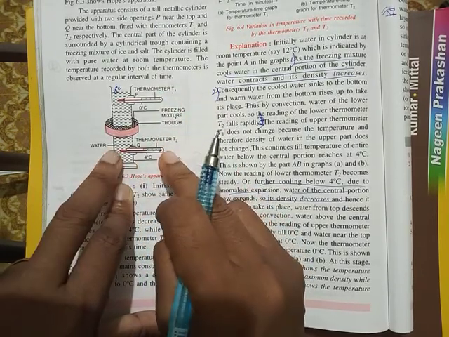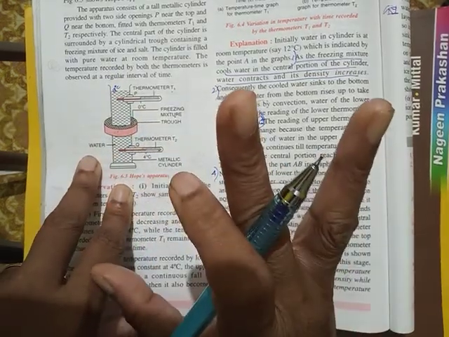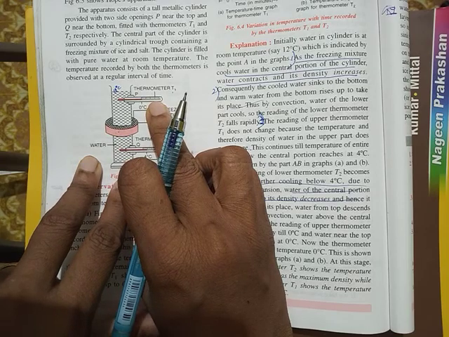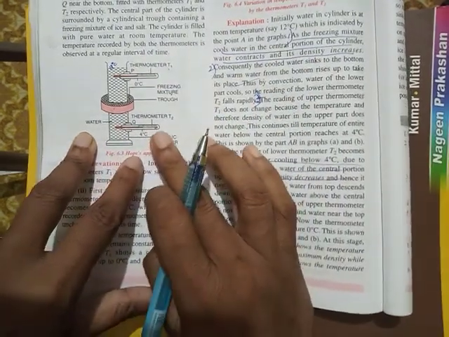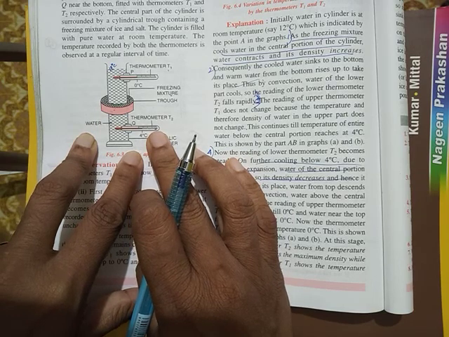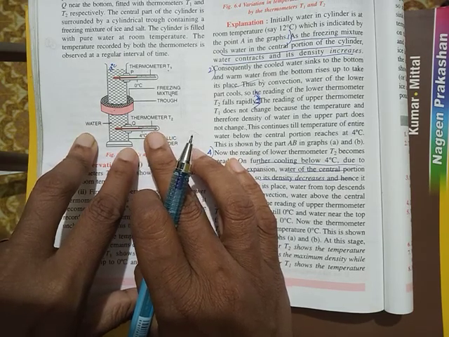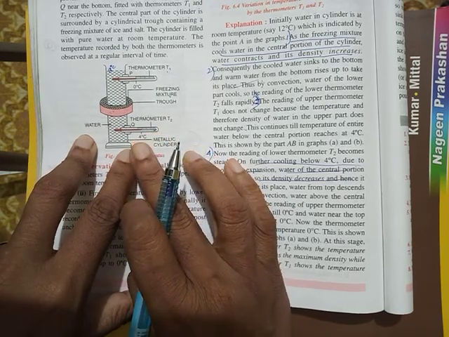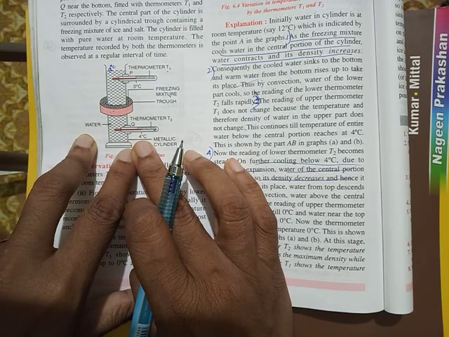Once the experiment is started, this one will show 12 only, but in this thermometer you will see the temperature quickly falling: 12, 11, 10, 9, it keeps coming down gradually till 4 degrees Celsius.